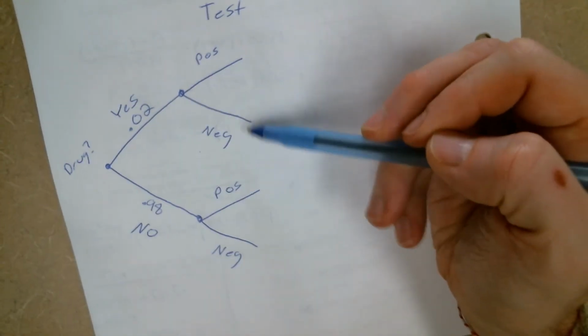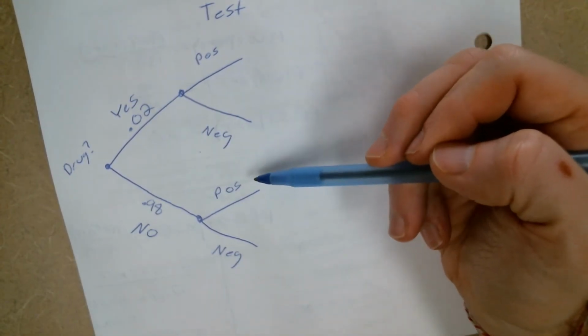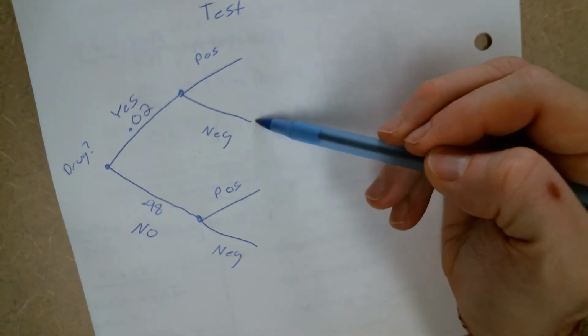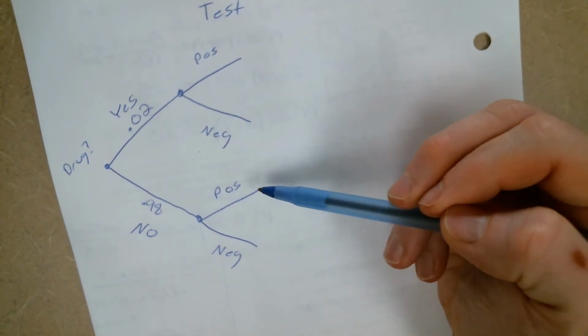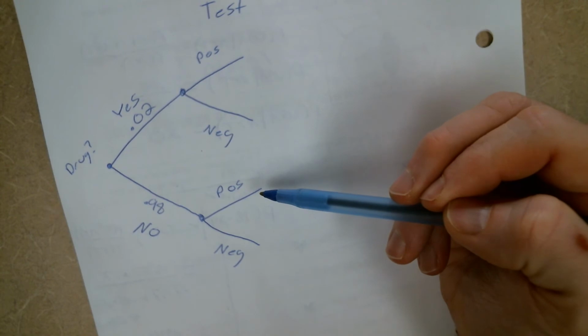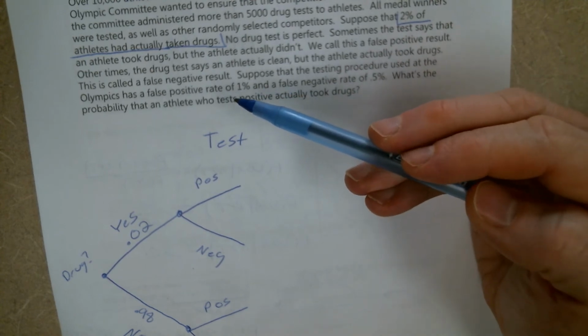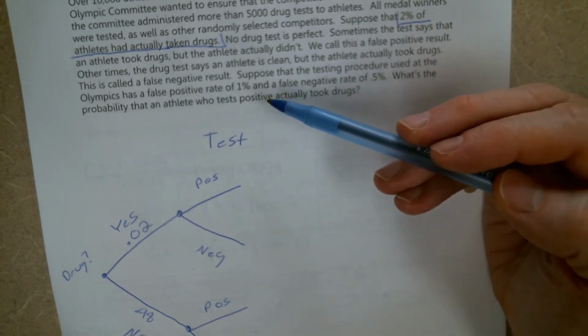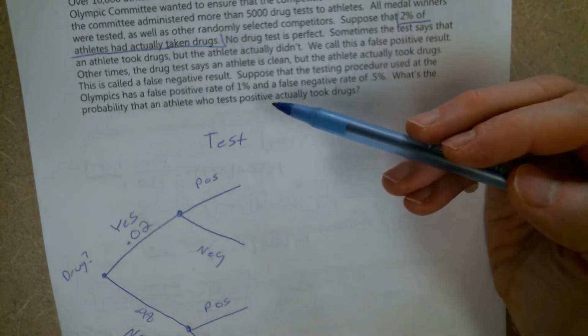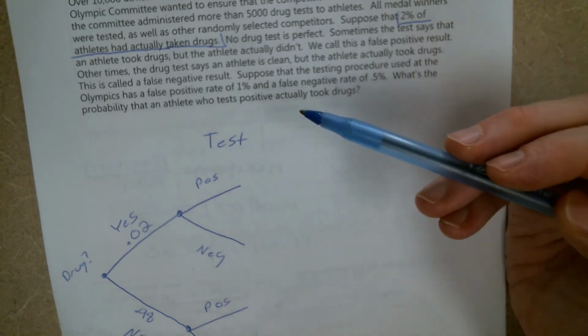But there are these two situations in here where the test kind of screws up. We took drugs and it tells us we're negative. We didn't take drugs and it tells us we were positive. Now we can get those from up here, right? It says, suppose the testing procedure used at the Olympics has a false positive rate of 1%. So false positive means it's saying that you're positive when you didn't take drugs.